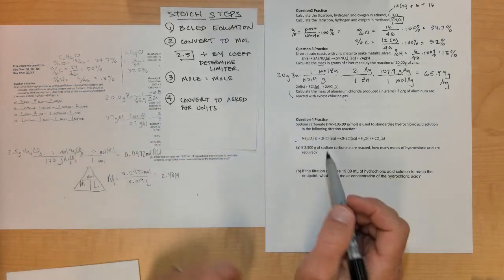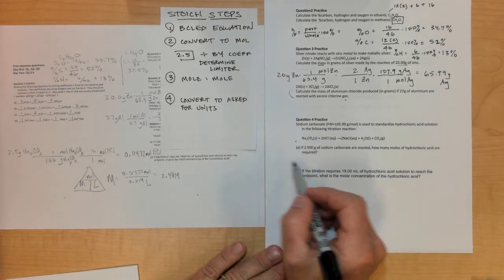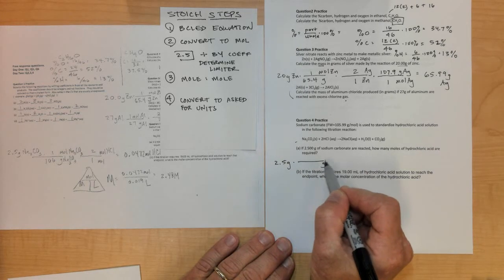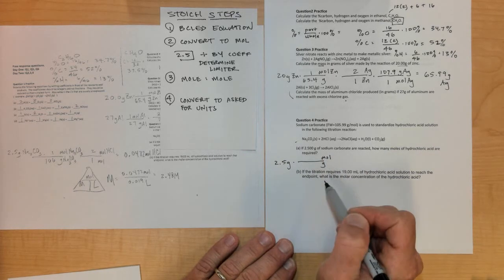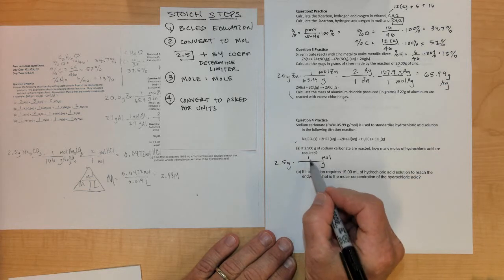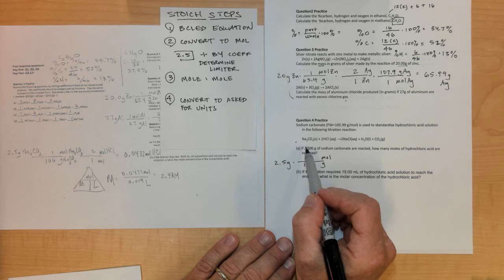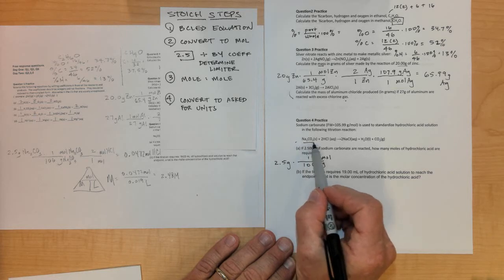Step number 2, convert it to moles. So we'll take our 2.5 grams and convert that to moles. So grams in a position where it's going to cancel. Moles is our new set of units. And then in 1 mole, there's 106 grams. I added up sodium carbonate on the periodic table.